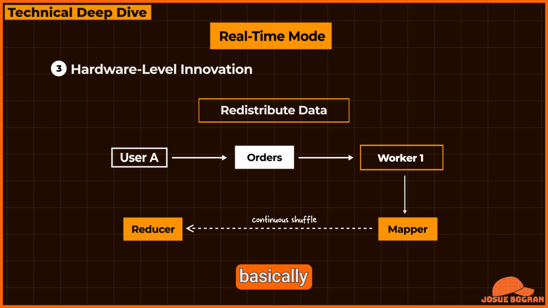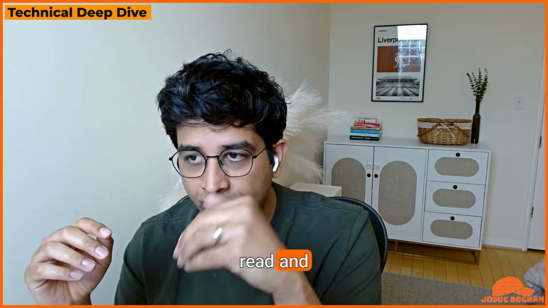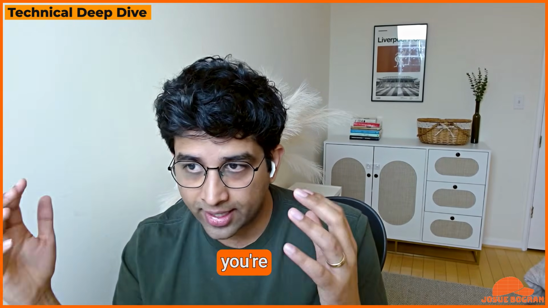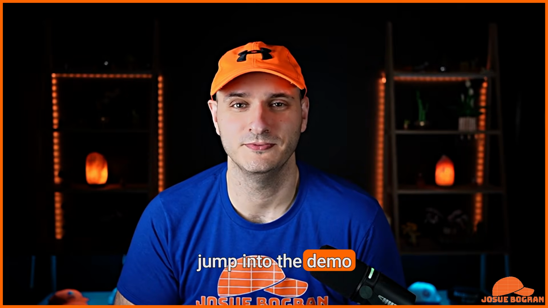So the mapper basically sends data continuously, as it's done, to the reducer in memory. So you're completely eliminating the need to write to and read from disk, which helps save a bunch of latency. We call this the new streaming shuffle. And these three things together are basically what is powering the sub-second latencies that you're seeing in real-time mode. Jump into the demo.